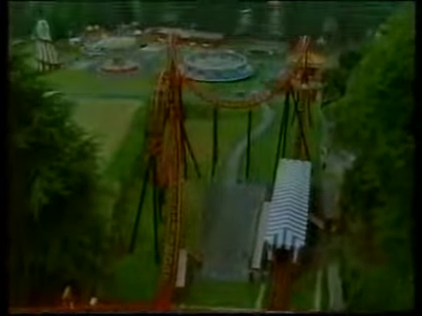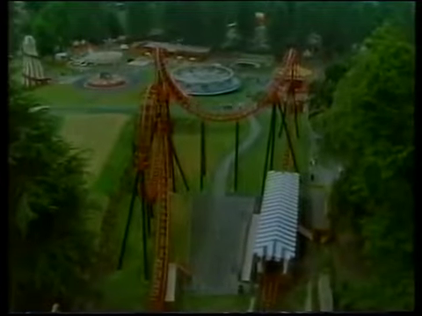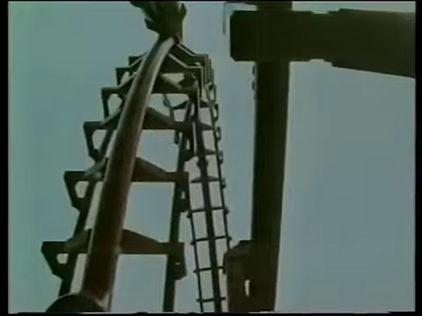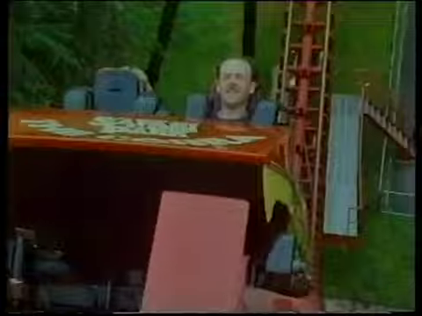This is the Cobra at the West Midlands Safari Park. Why doesn't the car fall down? Or the people fall out? How does something like this get designed to be sure it's safe?